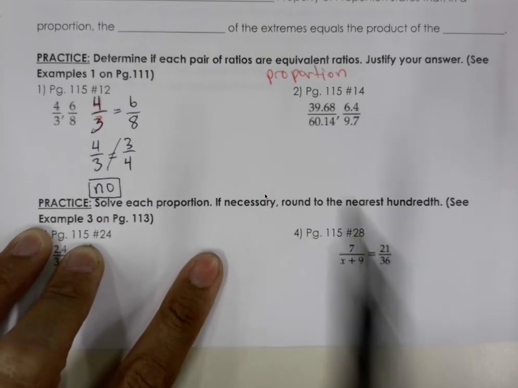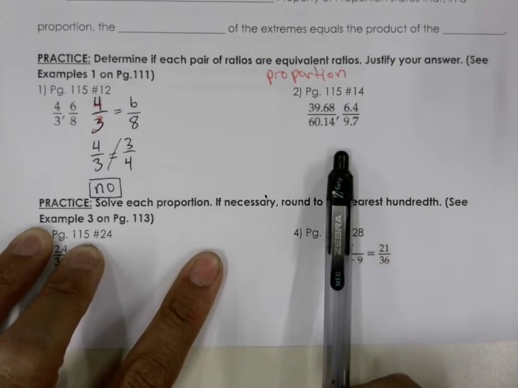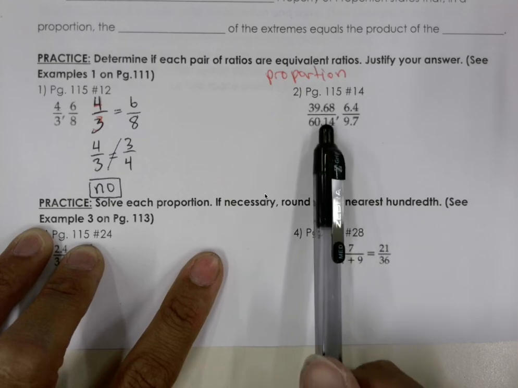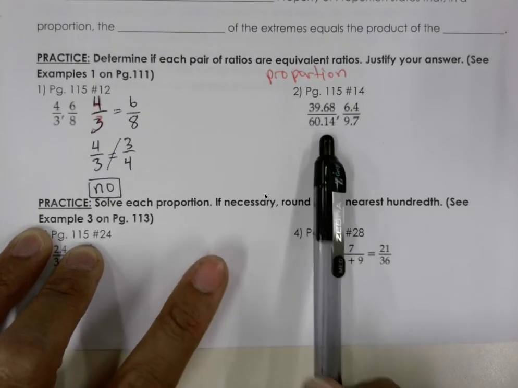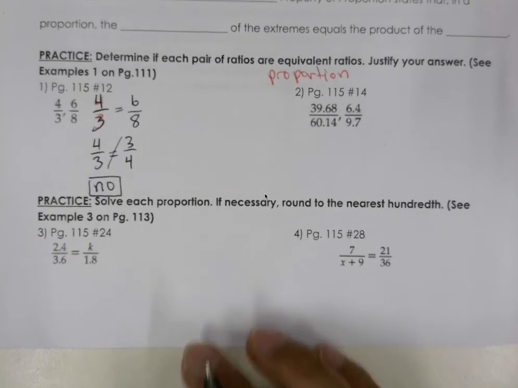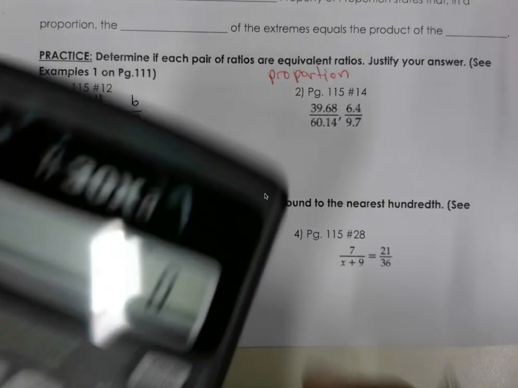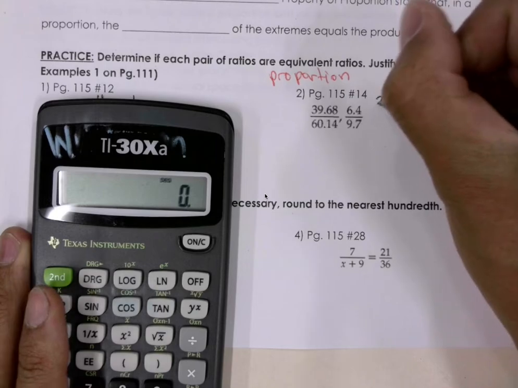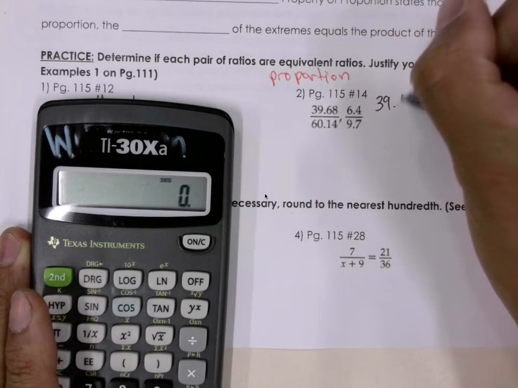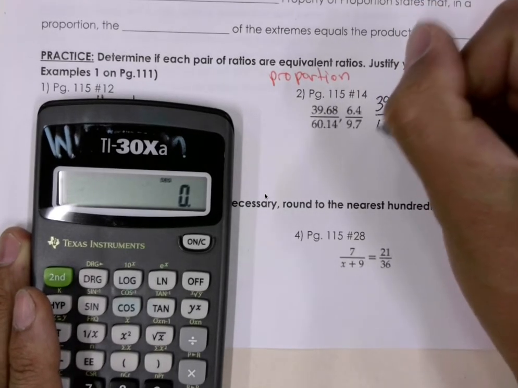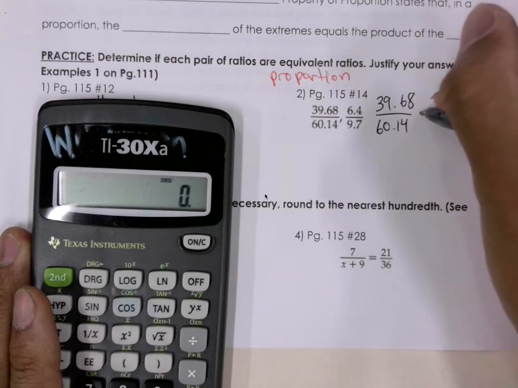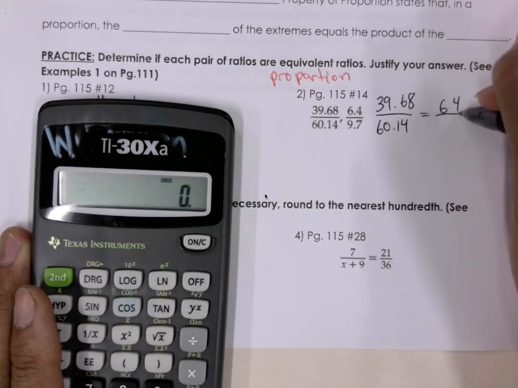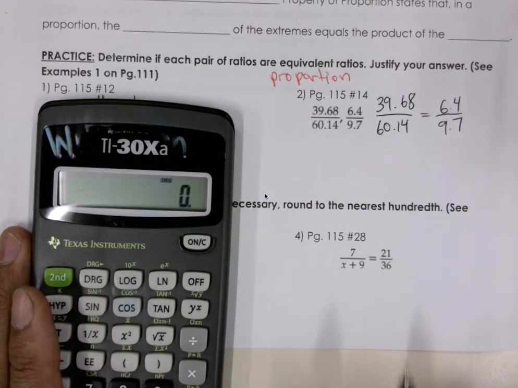Now we move on to number 2. This one also has two ratios, but it gives them in decimal form. So what can we do here? Well, we can go ahead and get out our trusty calculator, and let's write our ratio down. Say 39.68 over 60.14 is equal to 6.4 over 9.7.